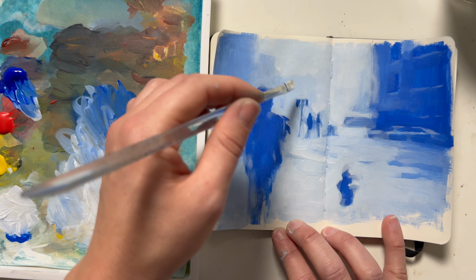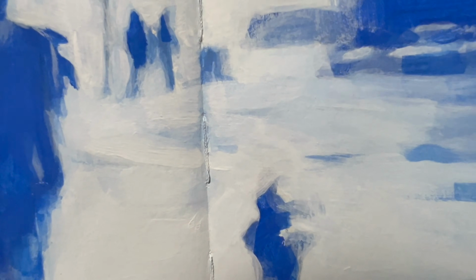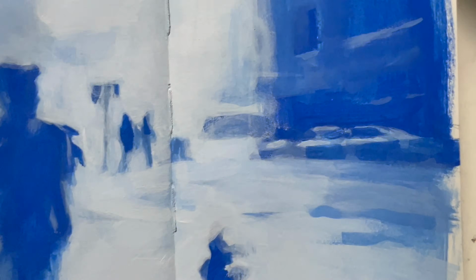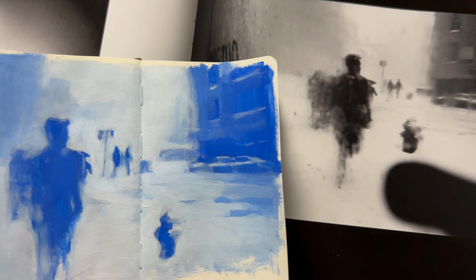And with that, I'm ready to wrap it up. And so here's how the final sketch turned out, and of course it's not going to be the same as Saul Leiter's photograph, but I hope you can see we got a little bit of that same atmosphere in this sketch.